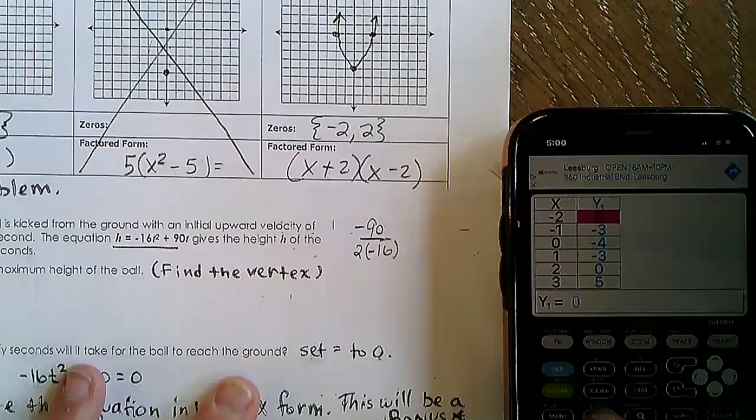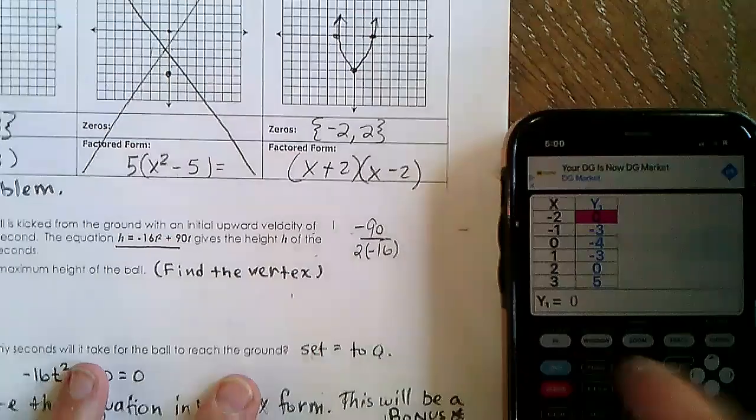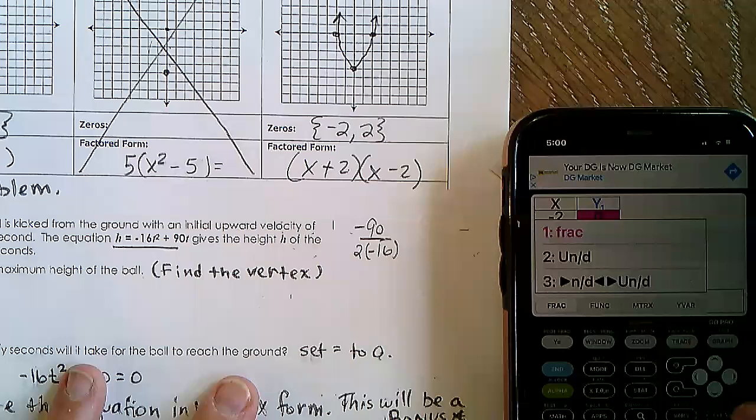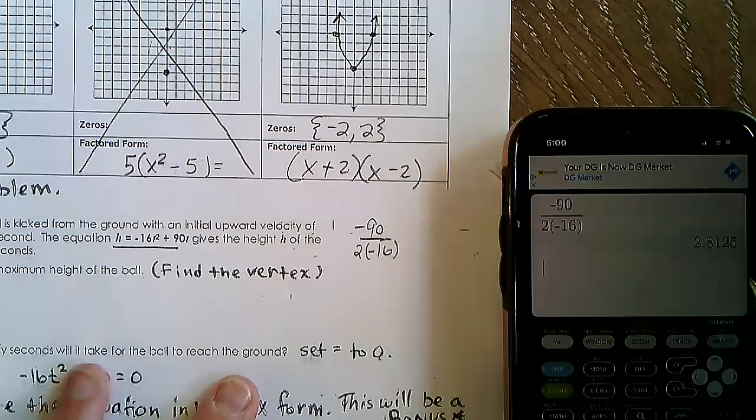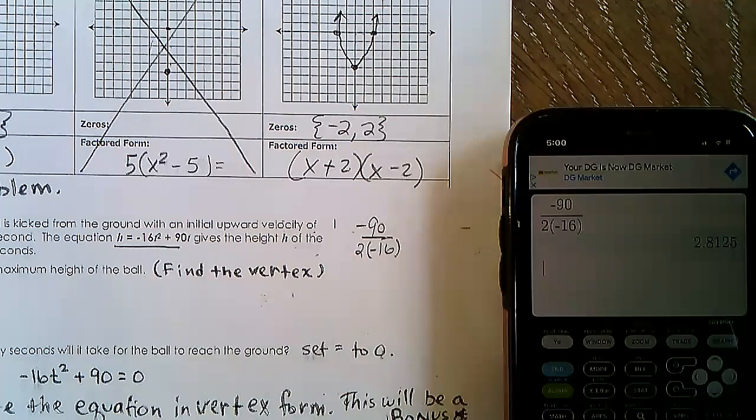All right, I'm going to do, hang on, negative 90 over 2 times negative 16 is, are you kidding me right now?